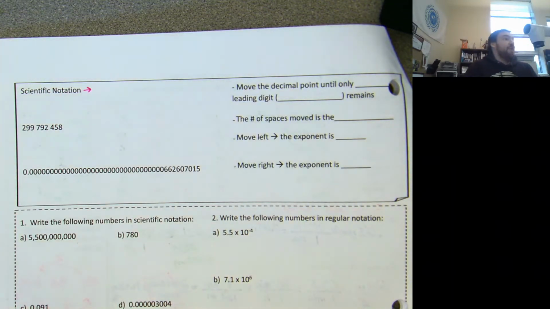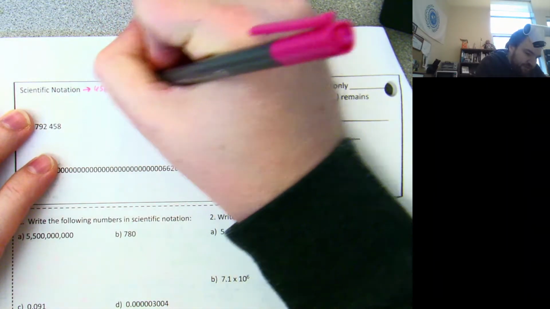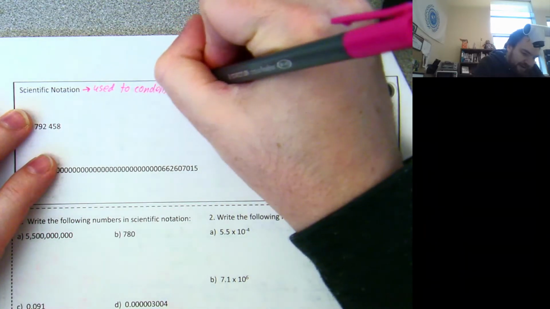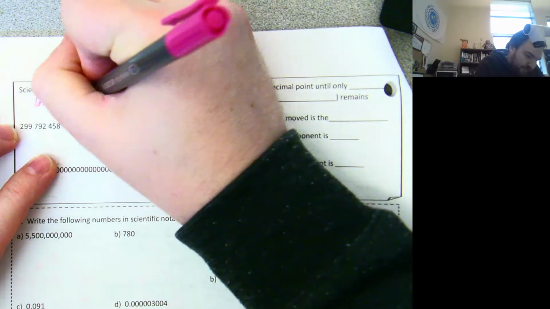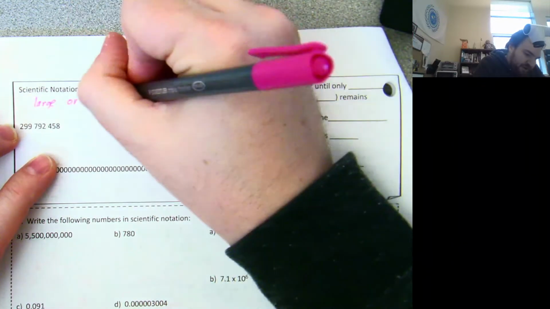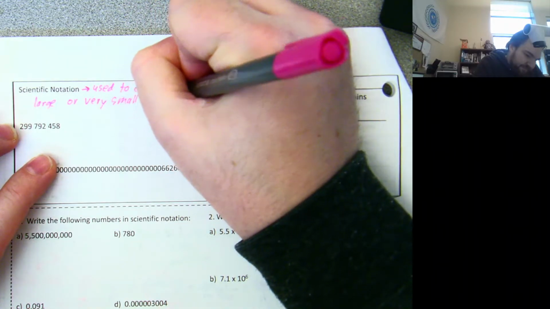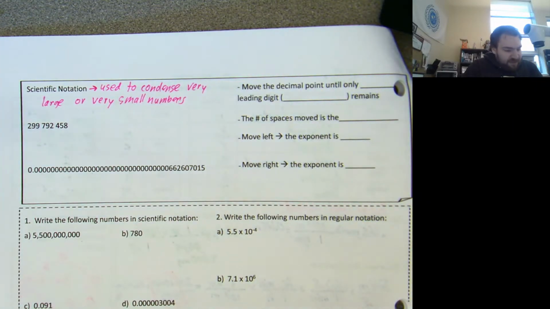Condensing really small or really large numbers, yes. Scientific notation is used to condense very large or very small numbers. And I've given you two. These two are going to be the examples that we're going to use for scientific notation.